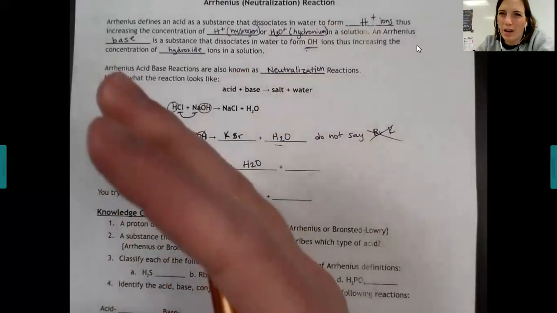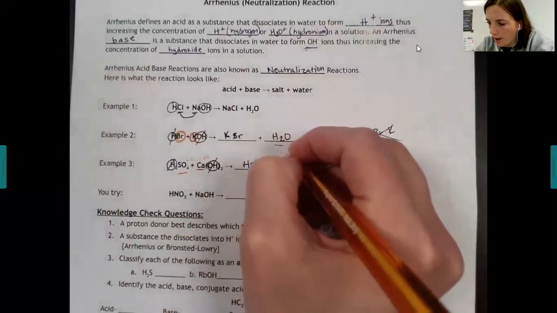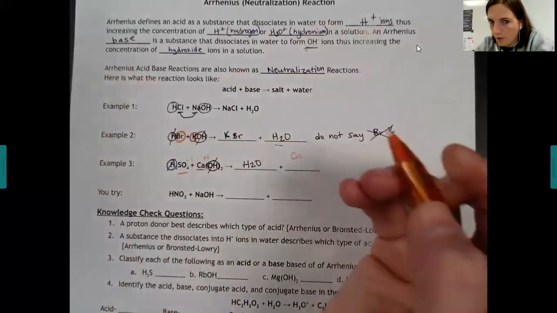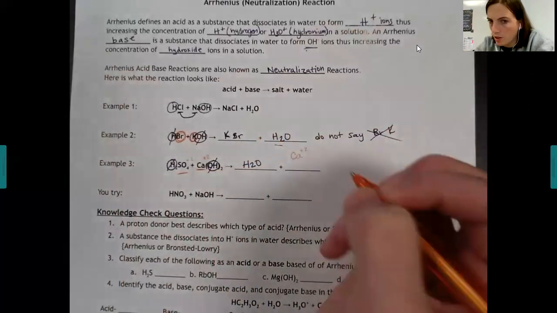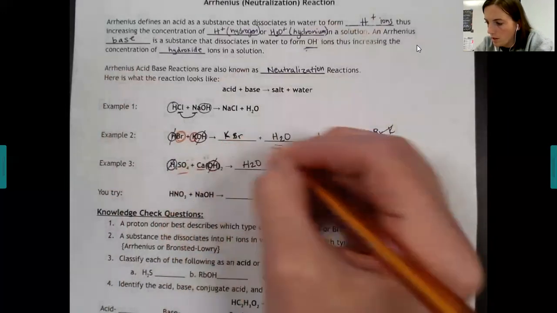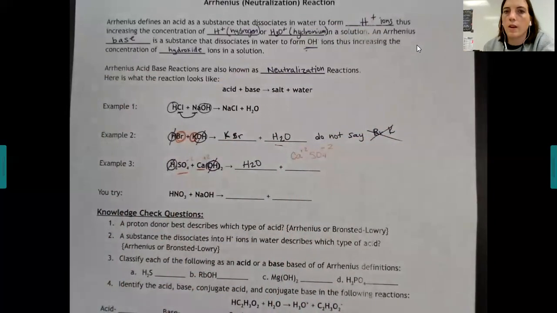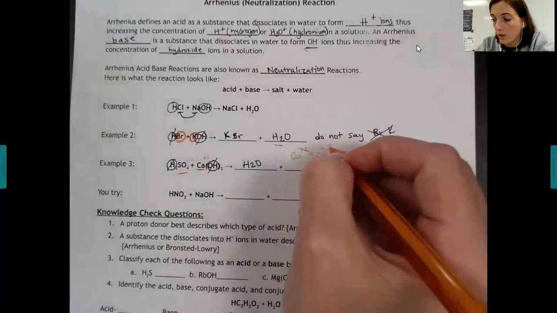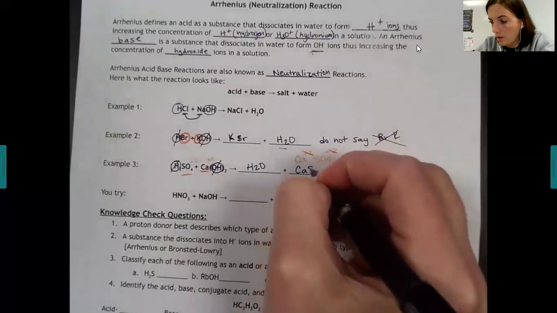So we've got to jump back to nomenclature right now. When we bring them together, we're going to have calcium first because it was written first with the hydroxide, and it has its +2 charge. And then we have sulfate, which was written second, so we write it second, and it has its -2 charge. If they both have the same charge, what does that mean? It means that we can cancel out our charges. So that's going to leave me with the salt calcium sulfate.